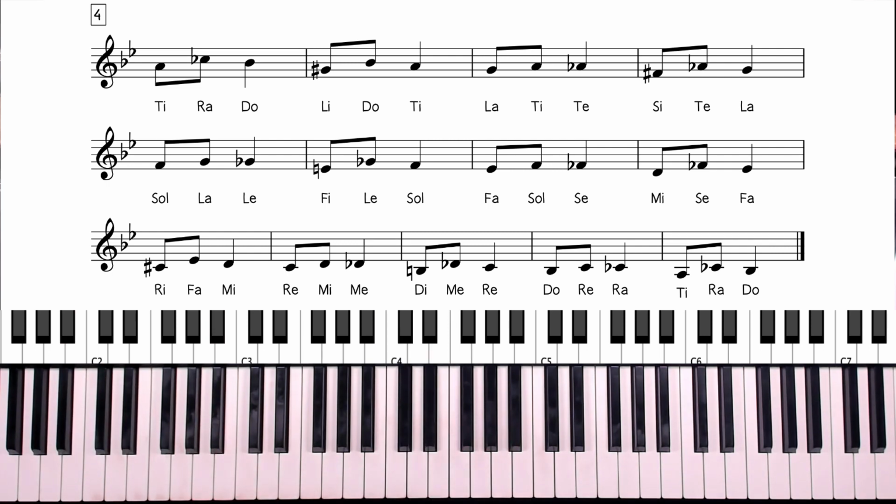Okay, those are really nice. Maybe next week I want to go in depth on this movable Do system. I use it in two different ways. One, I call it pattern-based or floating movable Do, in which we are not really in any key, but we use it to understand a certain structure better.